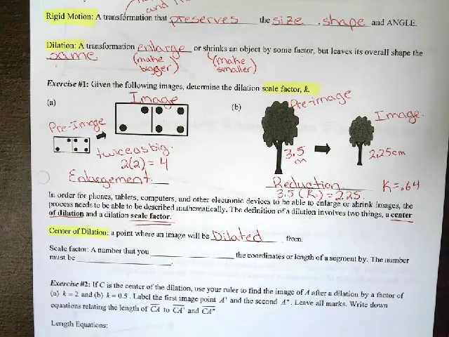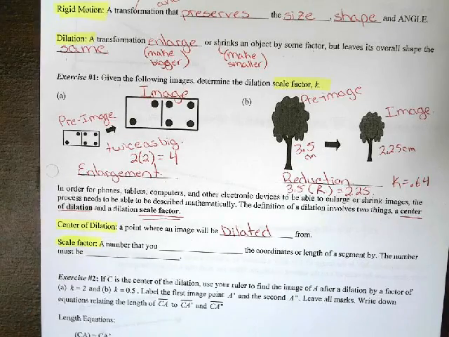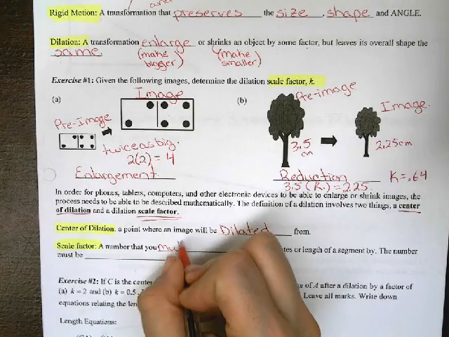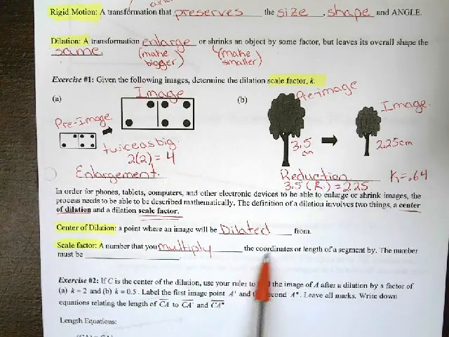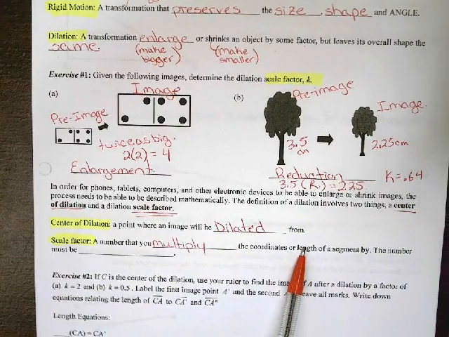And a scale factor is that k that we were just talking about. It's a number that you're actually going to multiply by. Now you're going to multiply either the coordinates or an actual number that they give you of a segment.